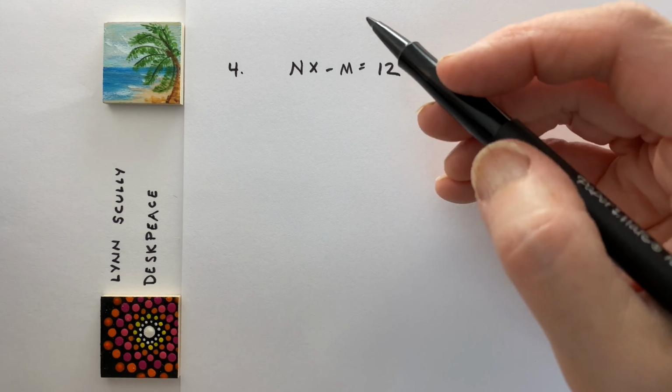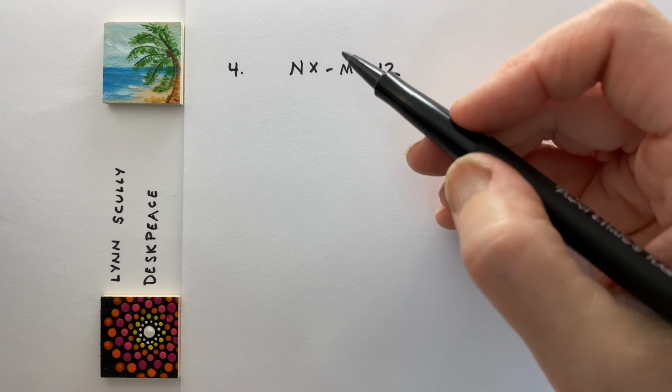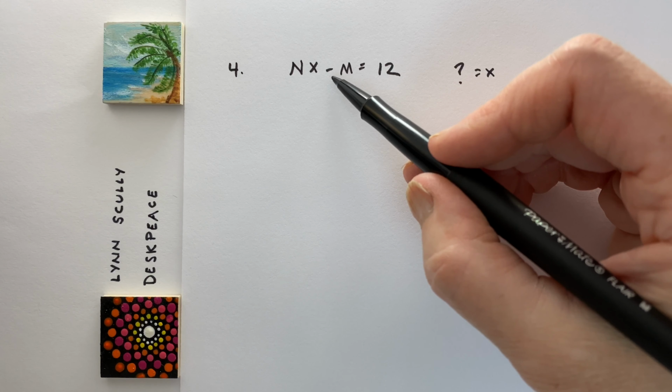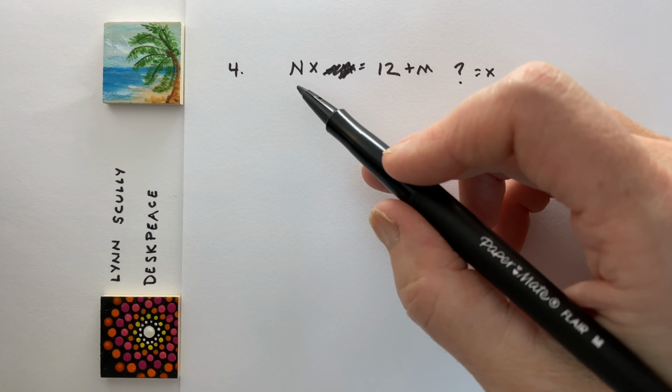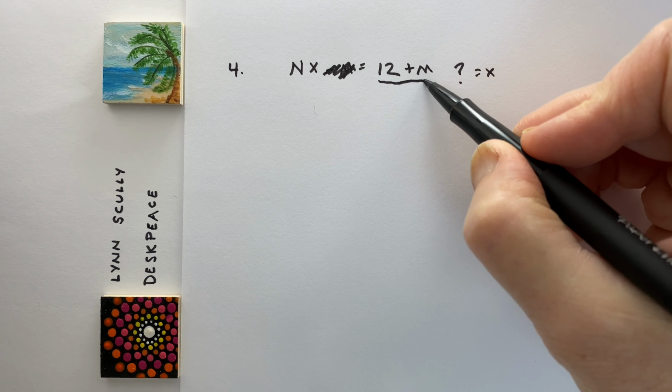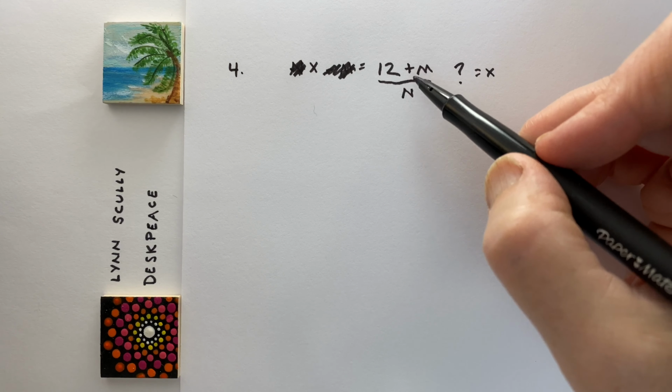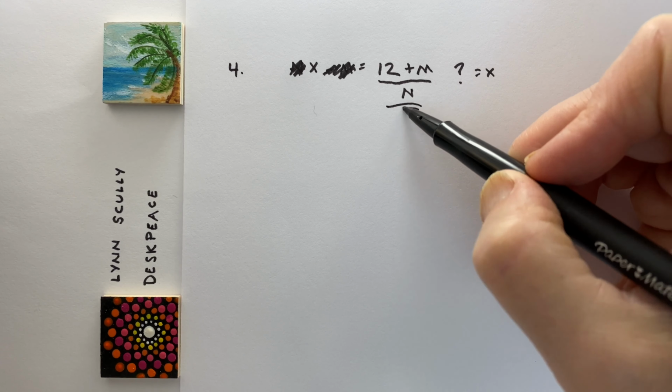Number 4, nx minus m equals 12. I want to solve for x, and I have two things attached to the x, n by multiplication, m by subtraction. So according to PEMDAS, first they undo subtraction. The partner that undoes subtraction is addition to the other side of the equal sign. Now I want to get my x alone. N is attached by multiplication. To undo it to the other side of the equal sign, I divide. And I'm done. X is equal to 12 plus m over n.